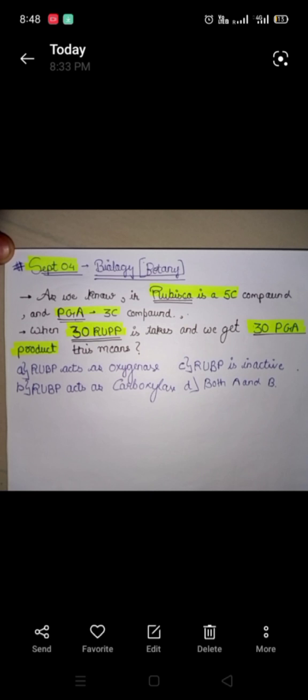So it is directly saying over here, we can see from this that from the same amount of RuBP we are getting the same amount of PGA. This is only happening when the cycle of C2 is inactive. C2 is active over there. So I can say it is a photorespiration process, and from 30 RuBPs I am getting 30 phosphoglyceric acid, PGA. So I can clearly see over here that the correct option would be option A.